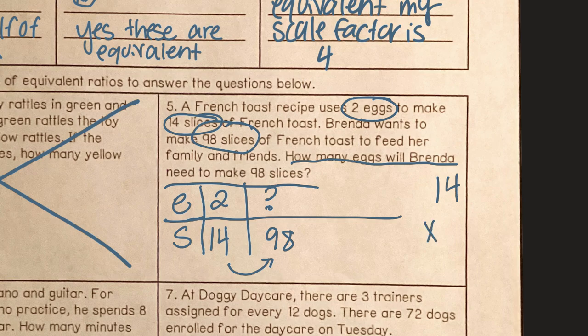14 times, let's say 7, okay? 7 times 4 I know is 28. I'm going to carry that 2. 7 times 1 is 7 plus my 2 is 9. So there we go. I'm scaling by 7. So now I'm going to take my 2 and multiply it by 7. There we go. And then I would end up with my answer, okay?